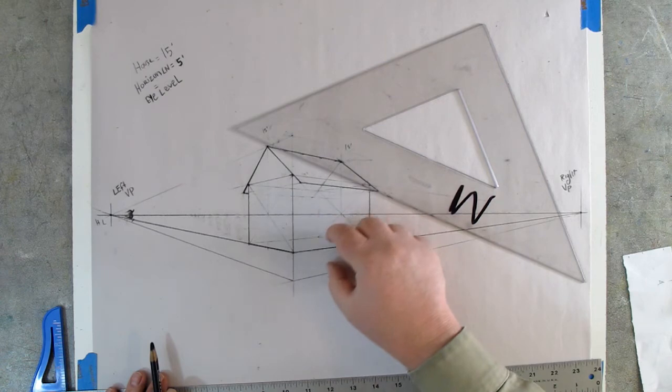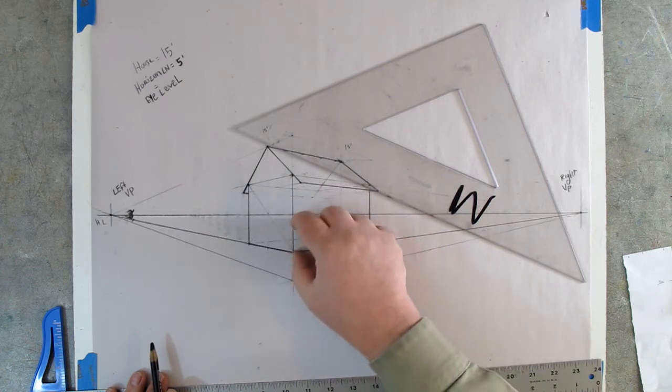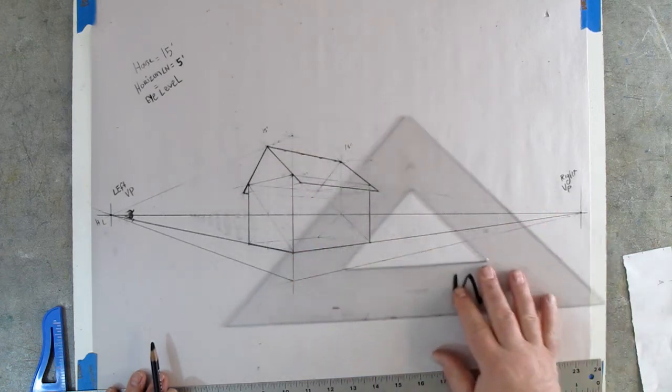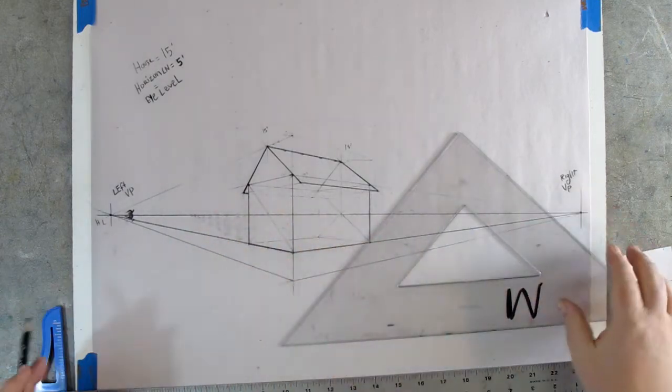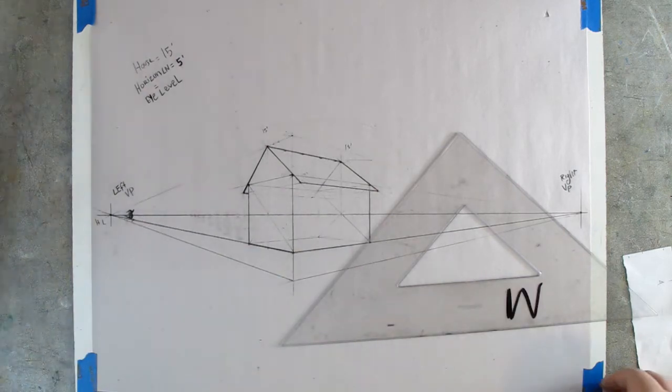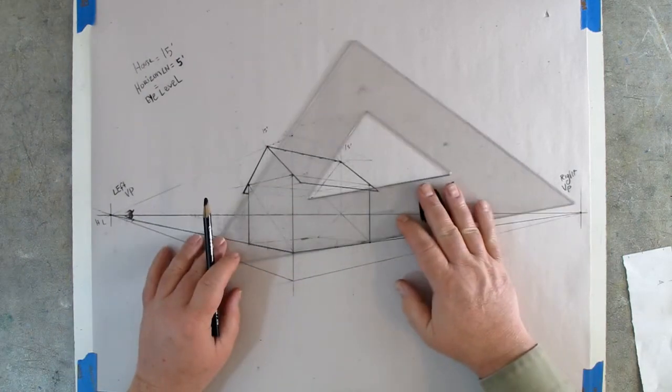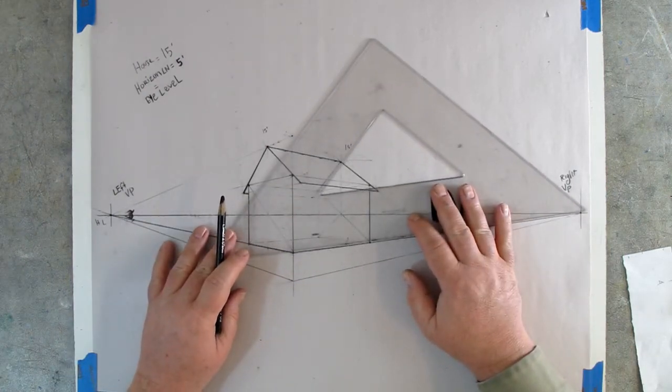We could take this on that 5-foot line, and we're like, wow, if that's how big that is in perspective going back, that means that's a lot of footage. That's a lot of real estate on that sidewalk, and that's all right for right now.